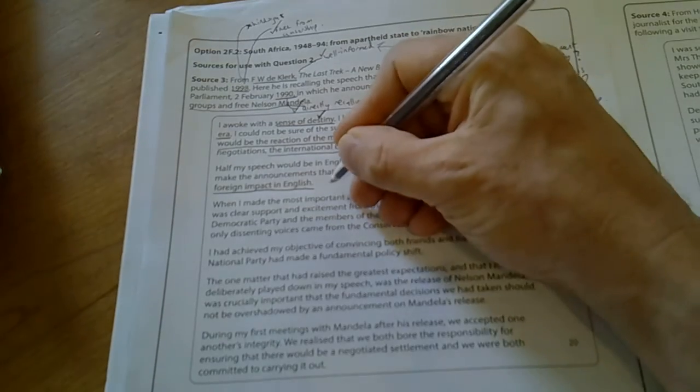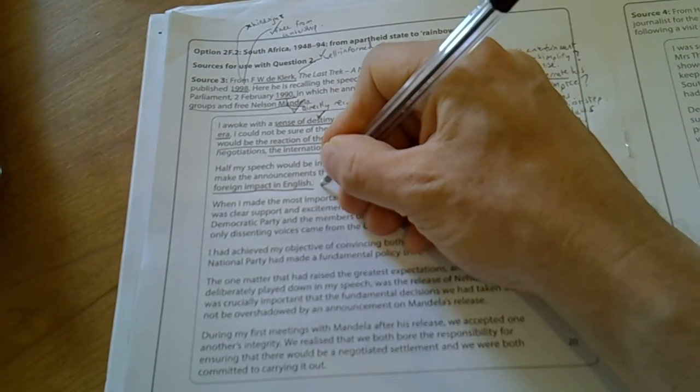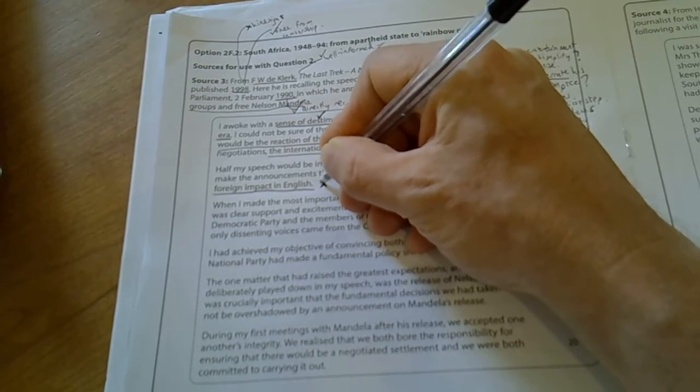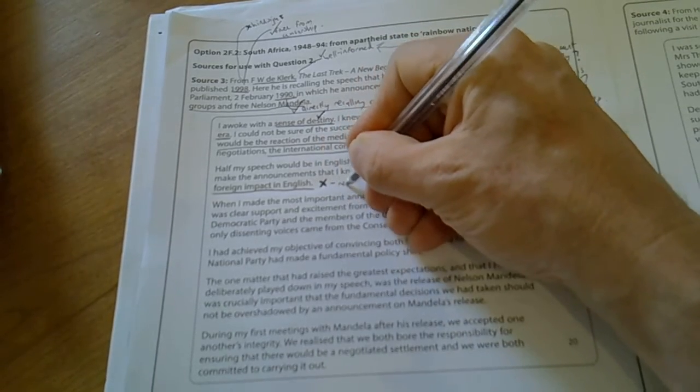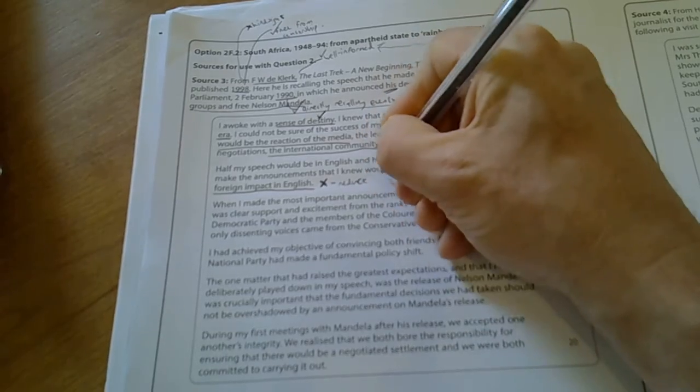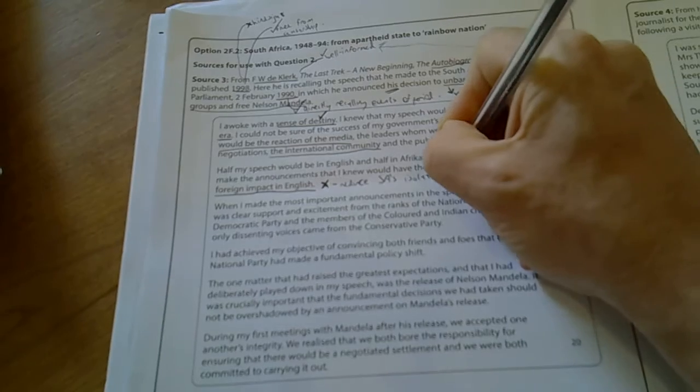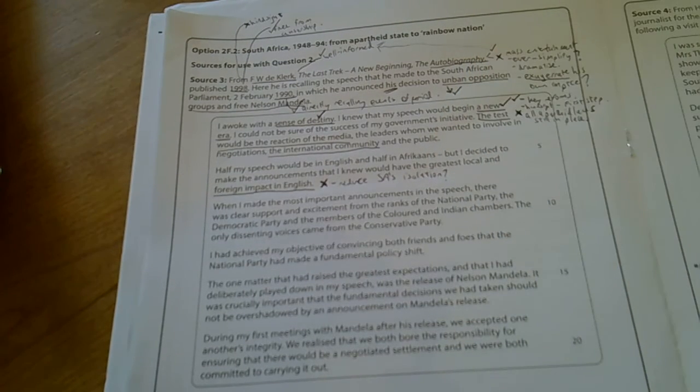So again, I'm going to put this across here to suggest, well, this is not about dismantling apartheid. This is about trying to reduce South Africa's isolation. This is trying to win back foreign support, win back the support of the US, rather than some kind of big first step to ending apartheid.